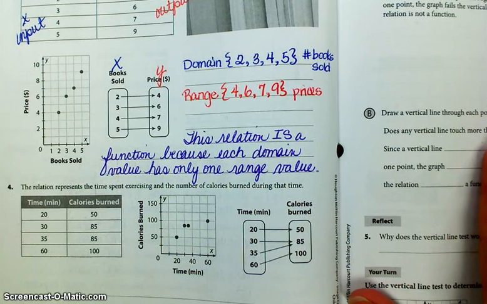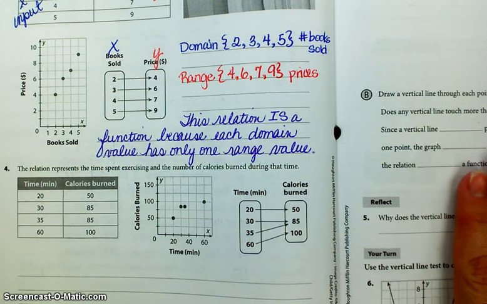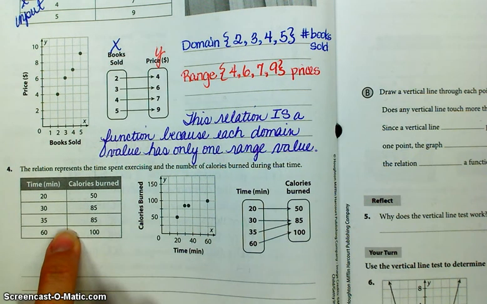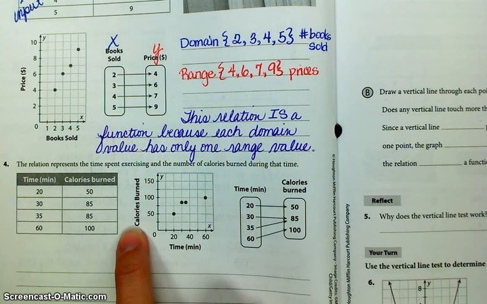Okay, we're going to slide down and take a look at number 4. The relation represents the time spent exercising and the number of calories burned during that time. All right, so again, a relation is a set of ordered pairs. They can list them as ordered pairs, or they can put them in a table like they did here. They can put them in a graph like they did here with the domain on the x-axis and the range on the y-axis.